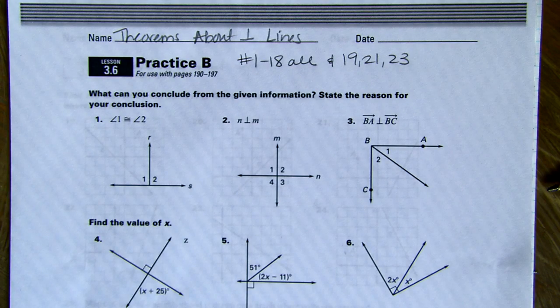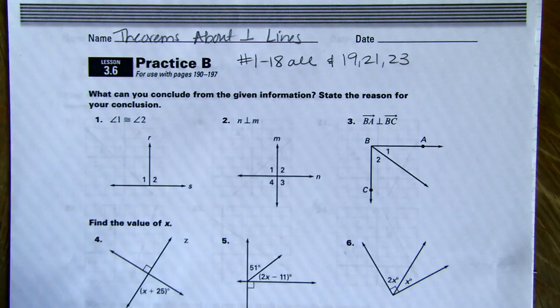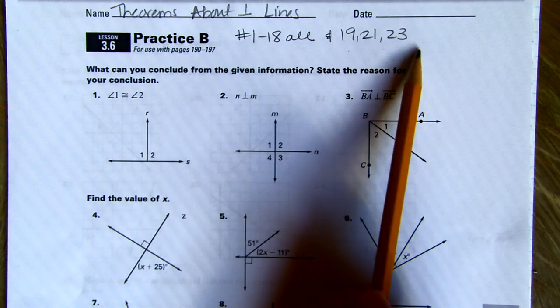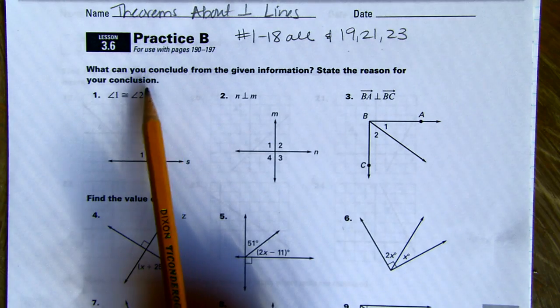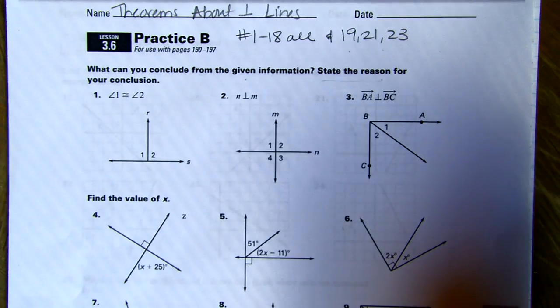And we've made it to the end of chapter 3 in geometry. This is theorems about perpendicular lines. You should do 1 through 18 all, 19, 21, and 23. What can you conclude from the given information? State the reason.